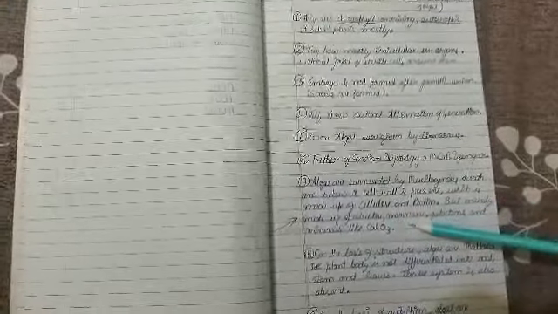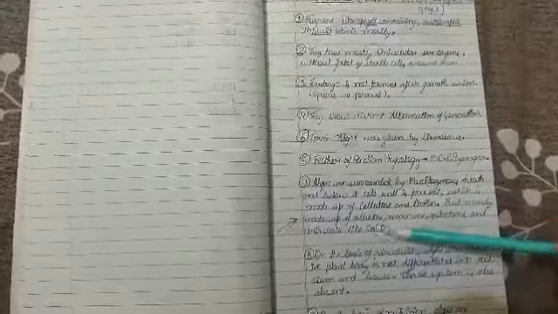pectin. This is important. It is a one-liner MCQ as well: the cell wall of algae is made up of what? It is made up of cellulose and pectin, but mainly made up of cellulose, mannose, galactans, and minerals like calcium carbonate, CaCO3.